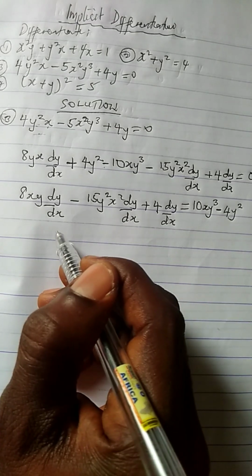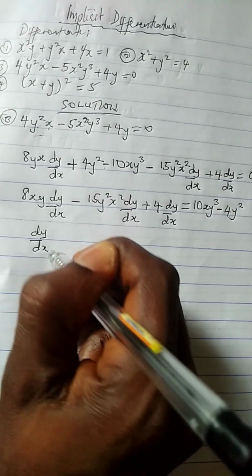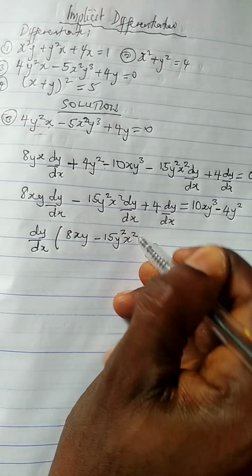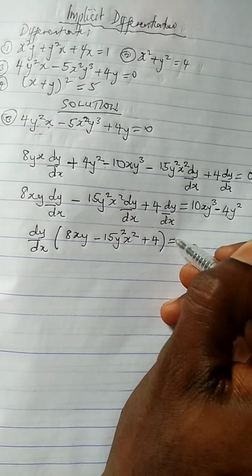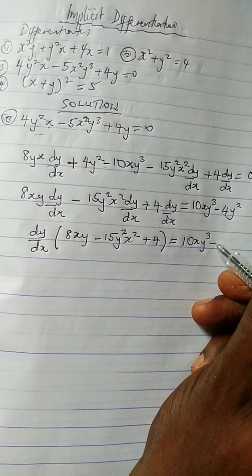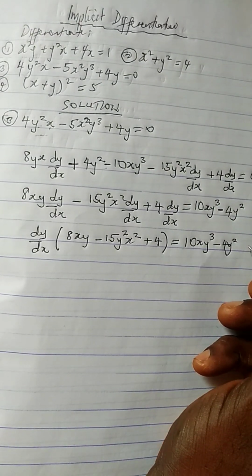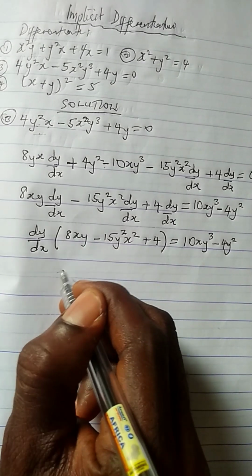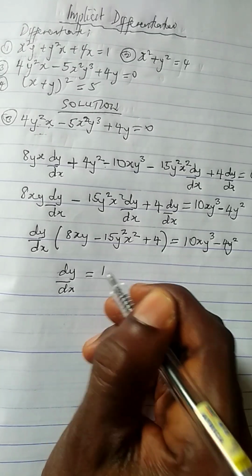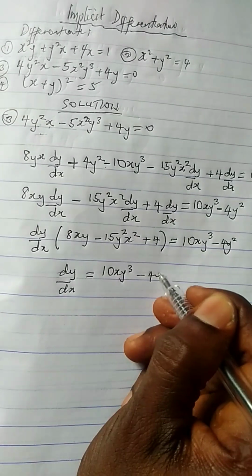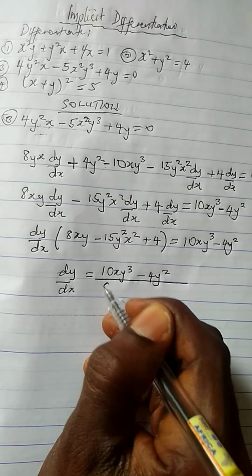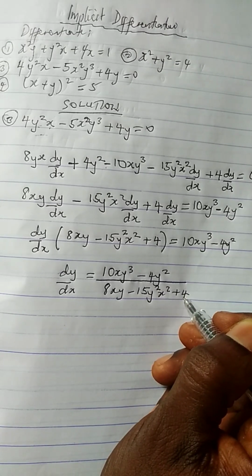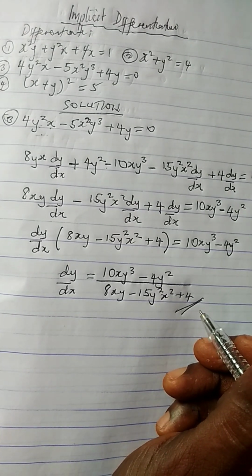So what we need to do next is to bring the like terms outside. We have the dy/dx. Open your bracket, we are left with 8xy − 15x²y² + 4, close our bracket, equals 10xy³ − 4y². Now with this, we can easily make dy/dx the subject of the relation by dividing by all of this. So if you divide both sides by all of this, we have dy/dx equals (10xy³ − 4y²) divided by (8xy − 15x²y² + 4). So this gives us our final answer for dy/dx.